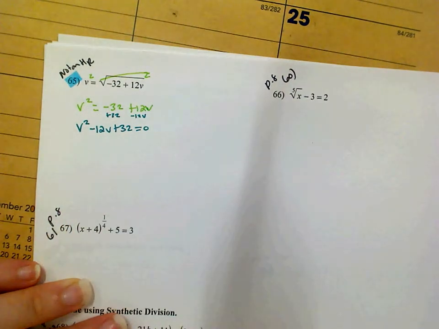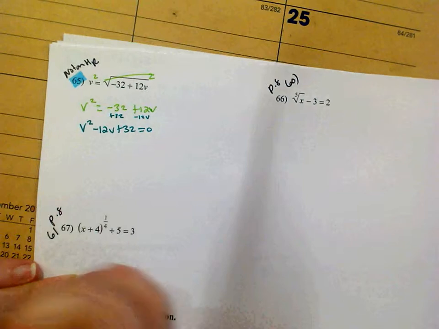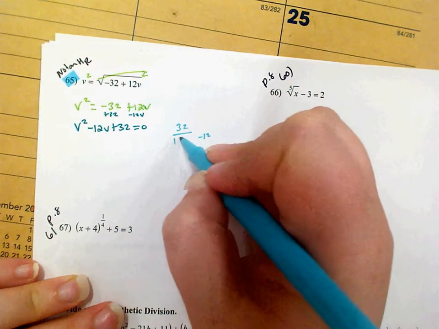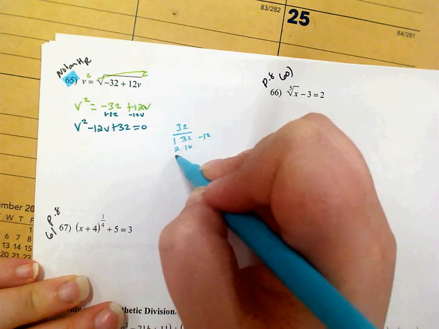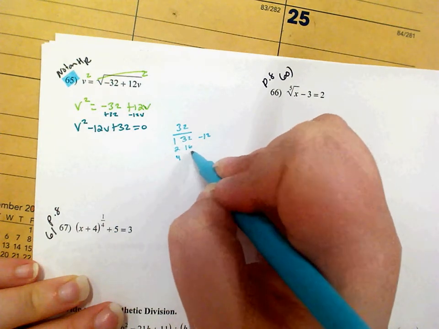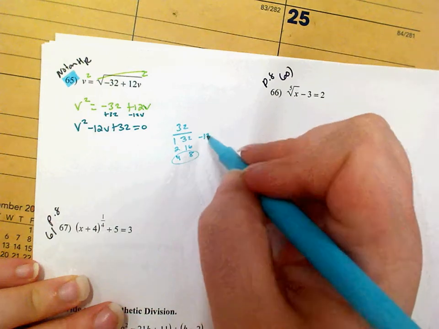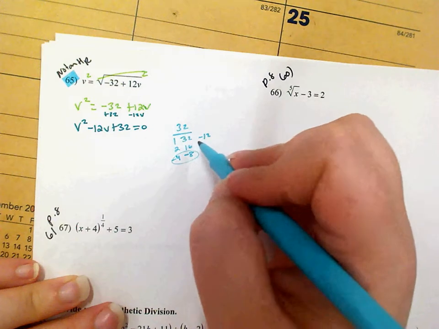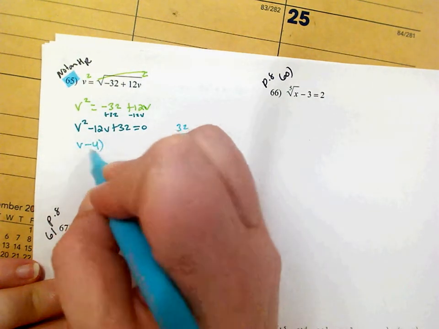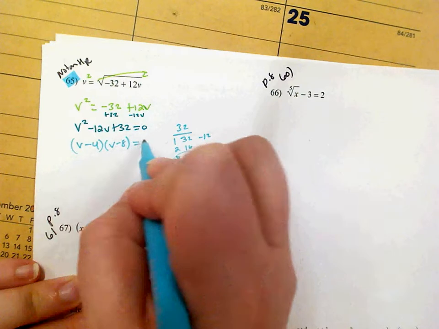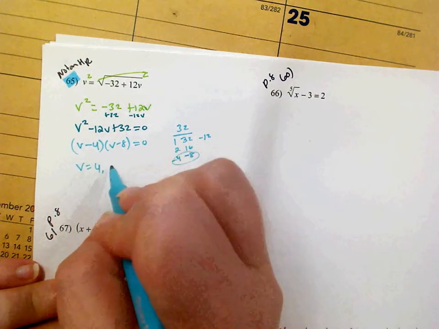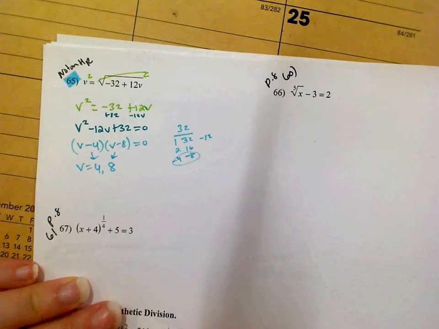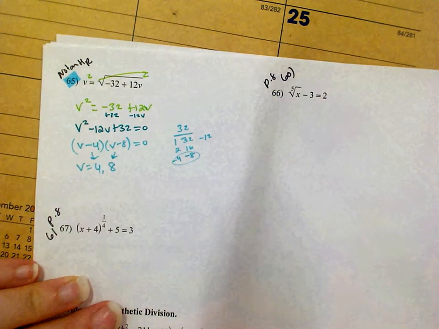Okay. Now I want to factor. The factors of 32 that add up to negative 12. 1 and 32, 2 and 16, 4 and 8, which add up to 12. So if I make them both negative, negative times negative is positive, and they add up to negative 12. So I've got v minus 4 and v minus 8. So my answers are 4 and 8. And I would check them, but we checked them before and they do work.